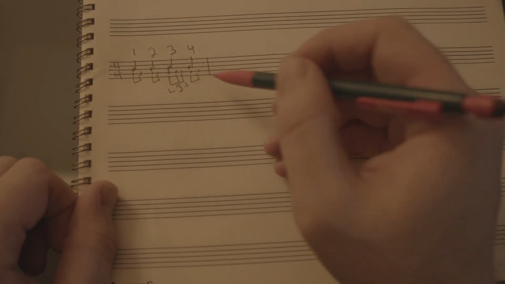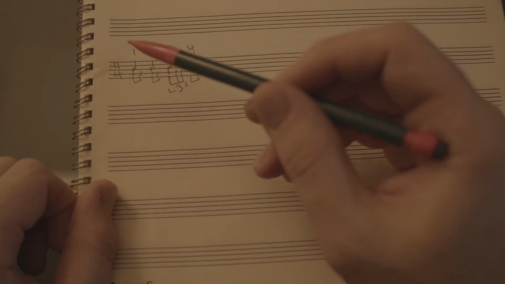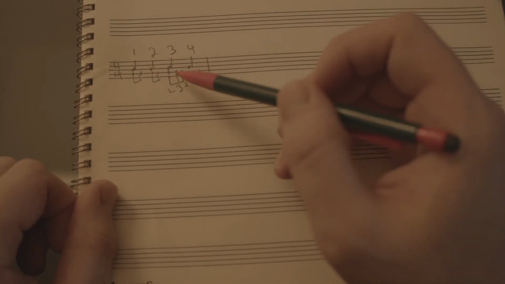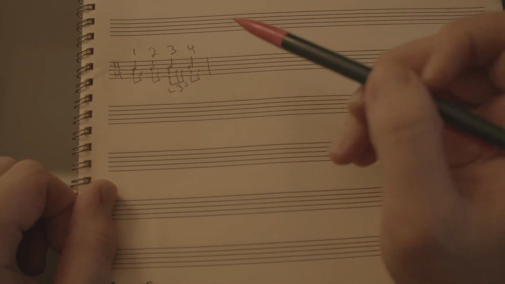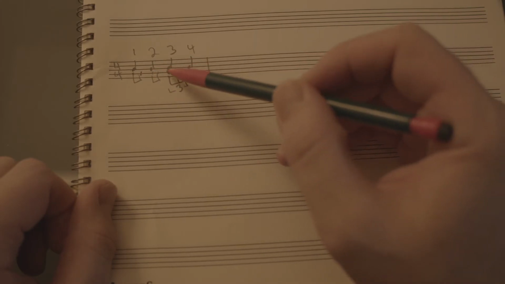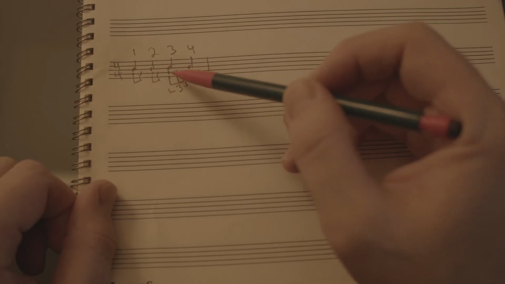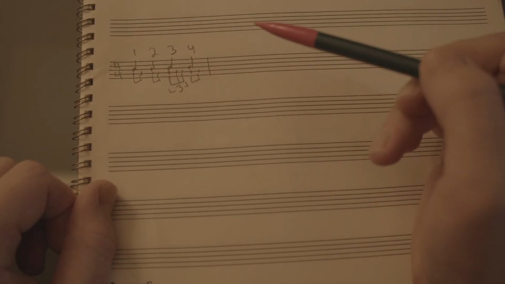1, 2, 3, 4. But one of them is divided into triplets. Well, how would the bottom part of this sound if I got rid of these quarter notes? It would sound like this. 1 and 2 and 3 and a 4 and. Did you notice that each of these is divided into 2 equal parts? This one is divided into 3 equal parts. 1 and 2 and 3 and a 4 and.